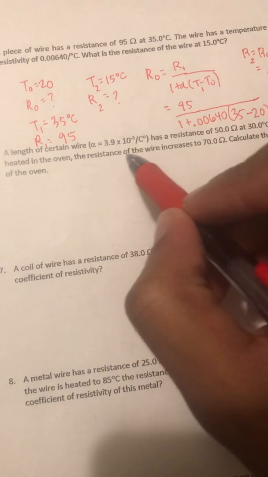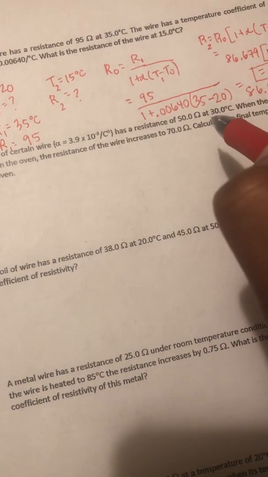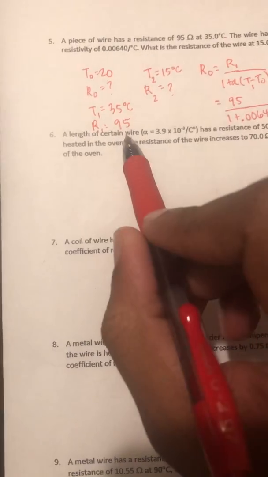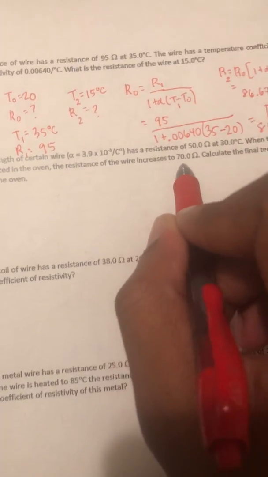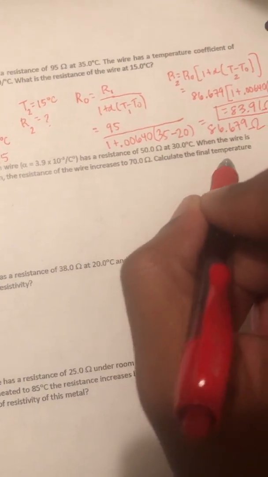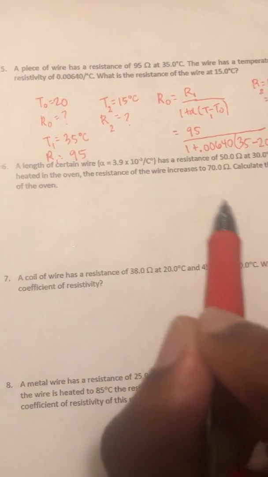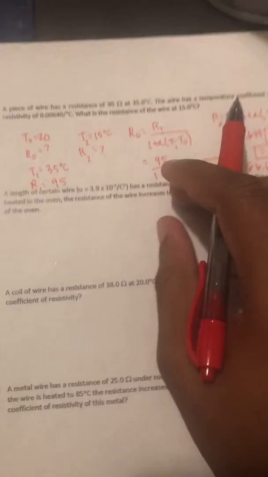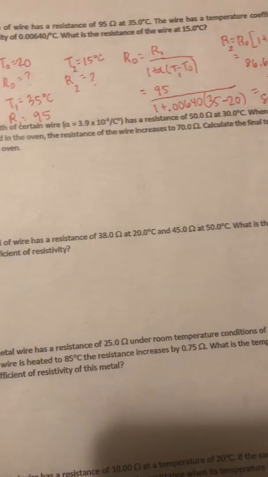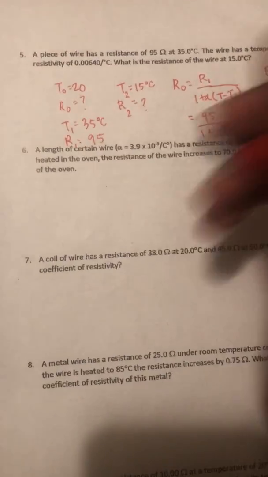So a length of wire has a resistance of 50 ohms at 30 degrees. When the wire is heated in the oven, the resistance of the wire increases to 70 ohms. Calculate the final temperature of the oven. So this question, again, doesn't say anything about 20 degrees. So T naught's going to be 20. I don't know my resistance at 20.